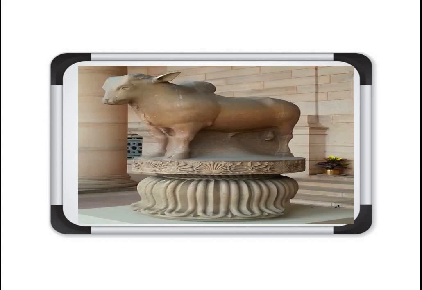See, some pictures, some architecture, or you can say the sculpture work, are given in your book also. This is the Rampurva Bull. What is this? You can see it in your book also. This picture is given in your book, and it is mentioned there that this Rampurva Bull is a sculpture made at the time of Ashoka.